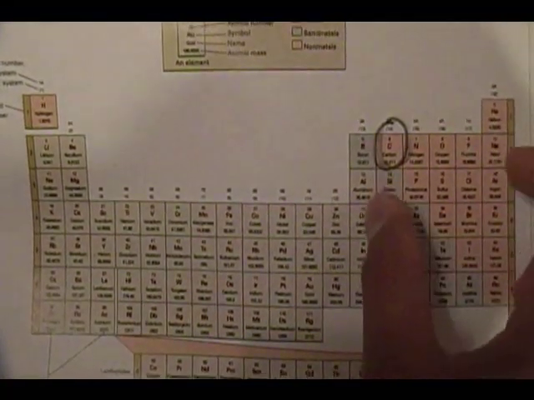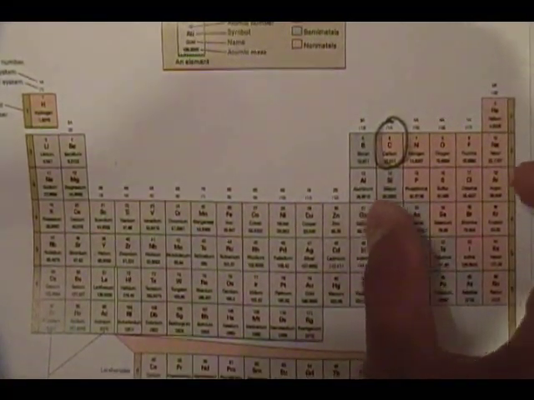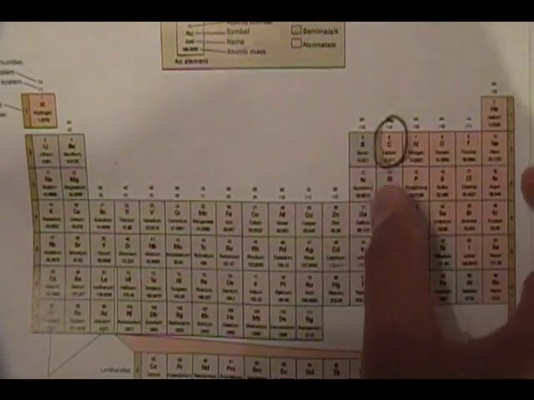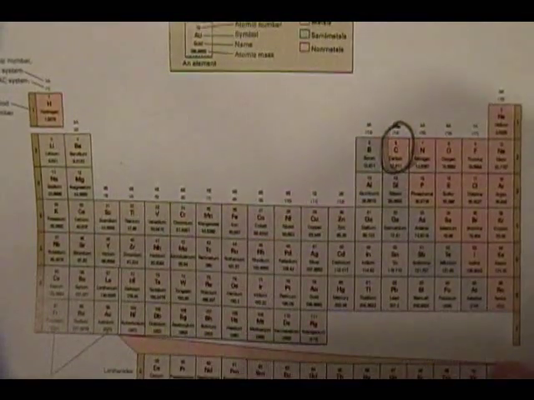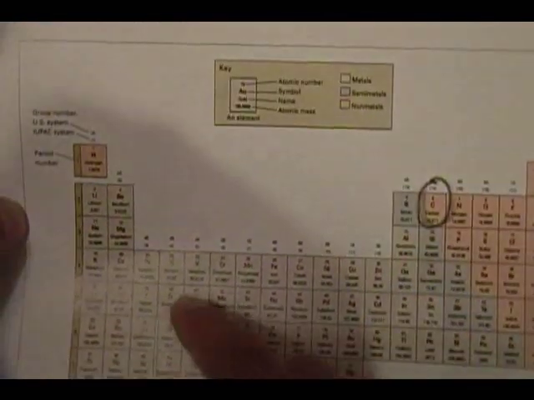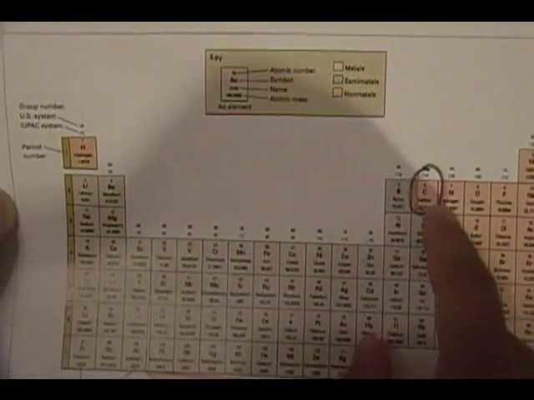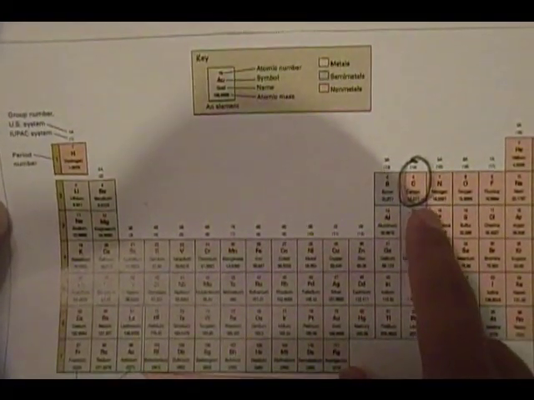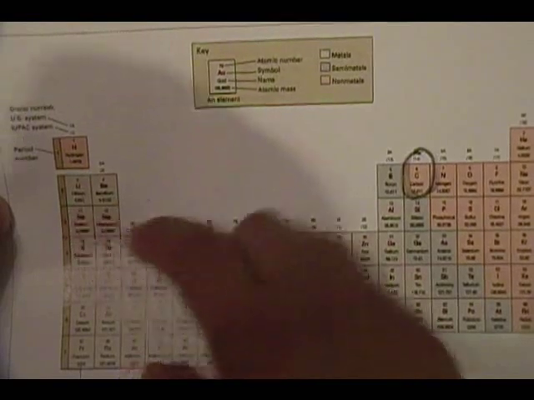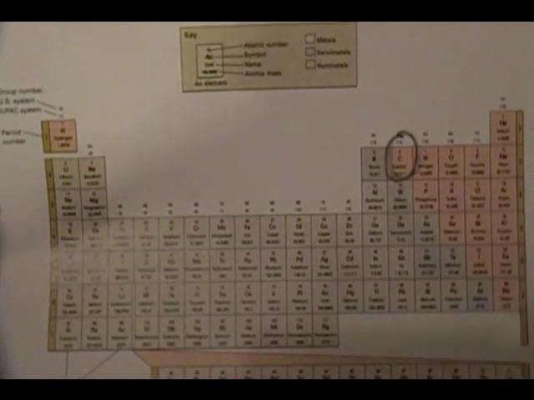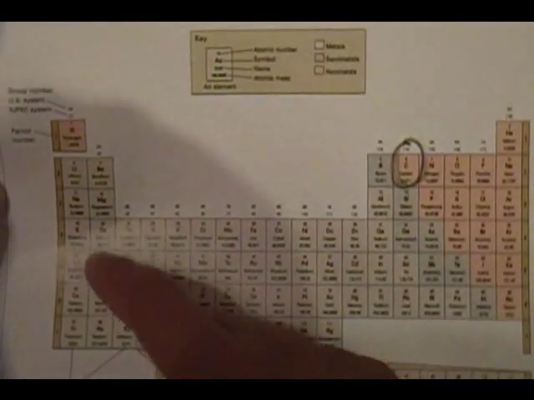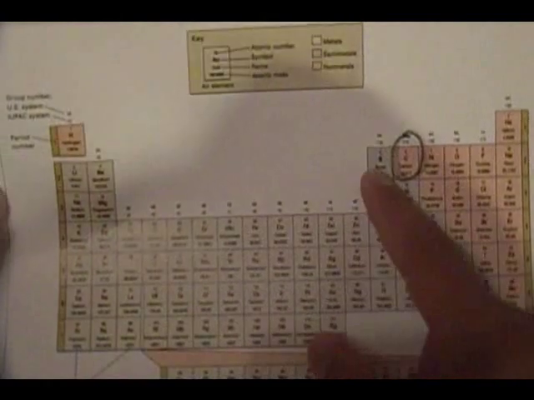It's simple. Usually we focus on the non-metal atoms, which are over here, and the metal atoms here. The transition elements we don't really focus on, but it's pretty simple. For example, carbon has a valence number of 4. How do we know that? Well, we just count the columns and we skip this main block over here. The valence number is the amount of electrons in the outermost shell. So 1, 2, 3, 4.